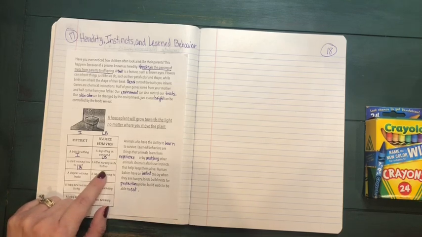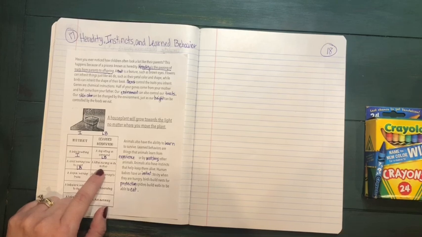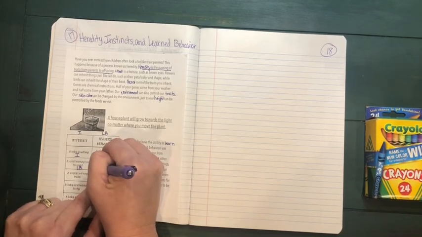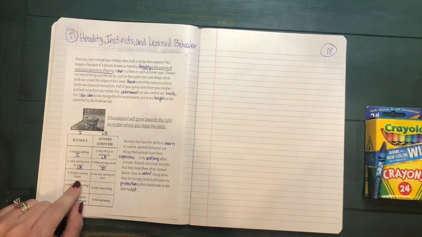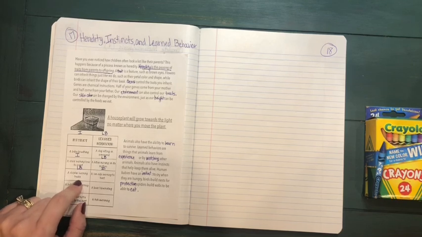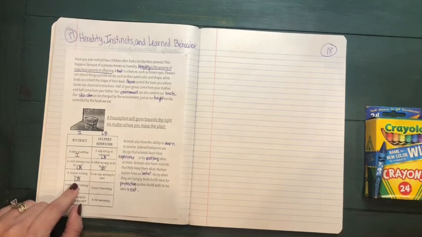The next one, a kitten nursing on its mother. So when a kitten is first born, in order to get the nutrients to continue to grow, this is considered to be instinct. The next one, a dolphin learning tricks. This is not something that they do naturally. This is something that they watch other dolphins do, and then they learn by the experience of trying it on themselves. So this is a learned behavior.